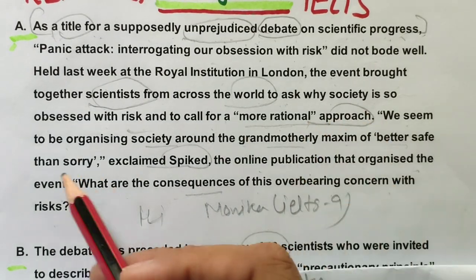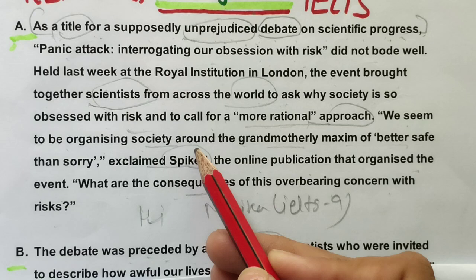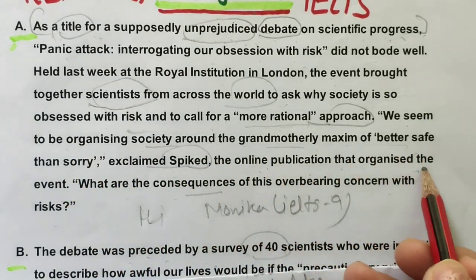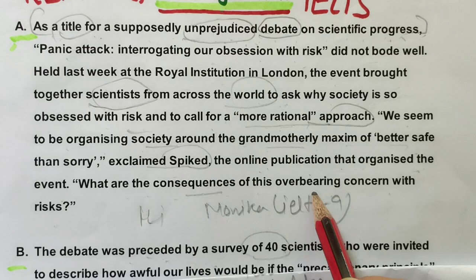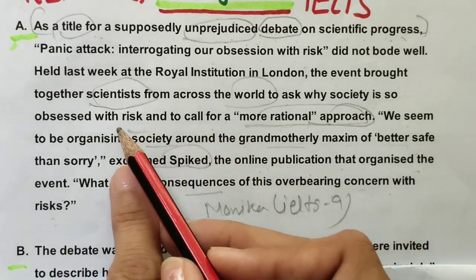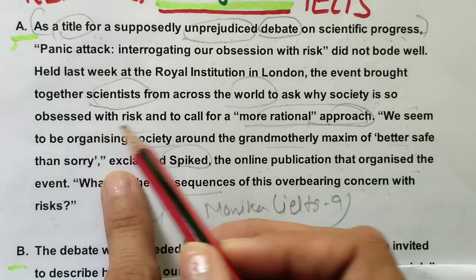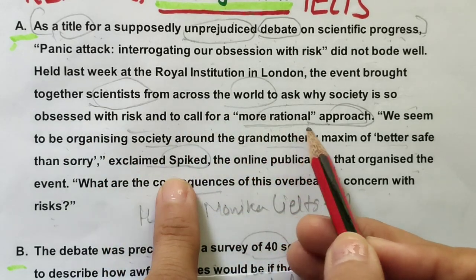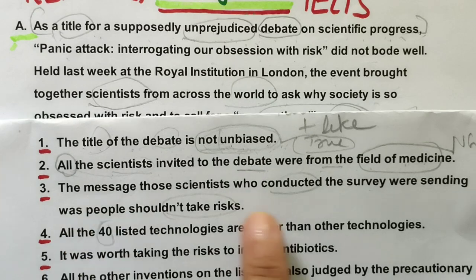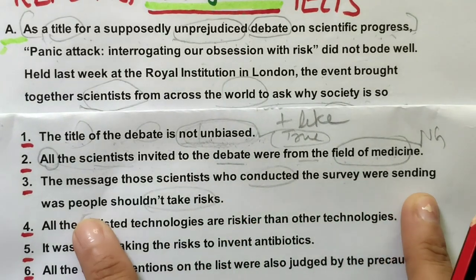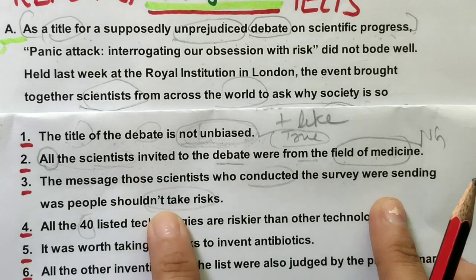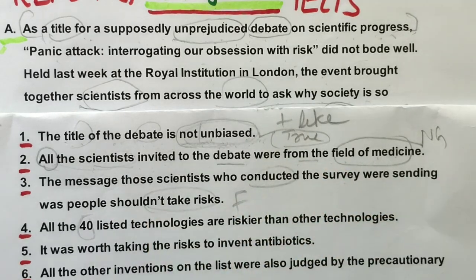But here they are saying why society is so obsessed with risk and we should adopt a rational, meaning wider, approach. So the message they were sending was that people shouldn't take risks. It means this is false.